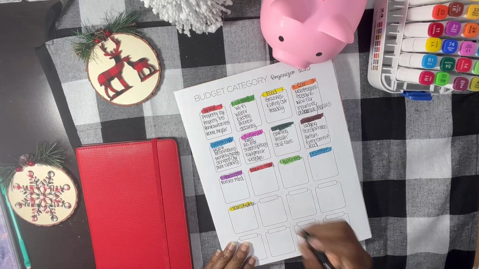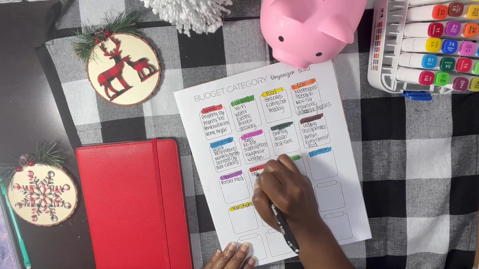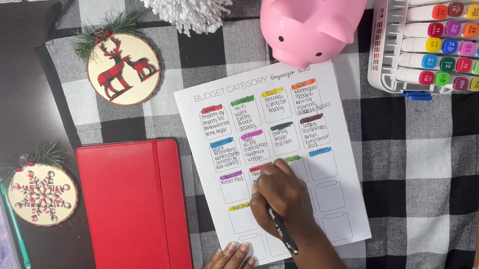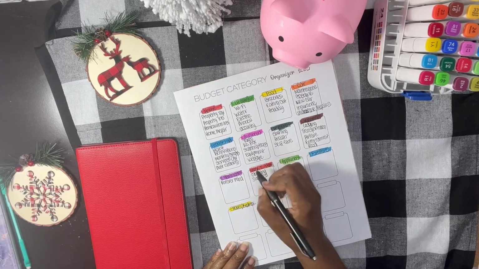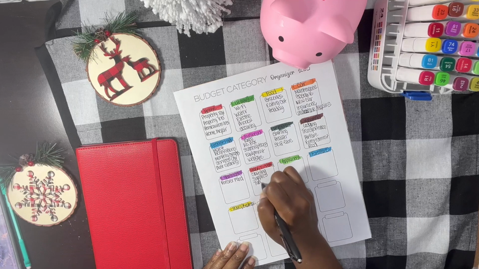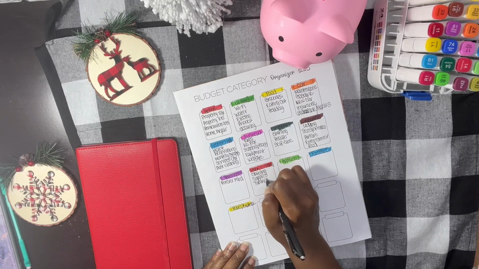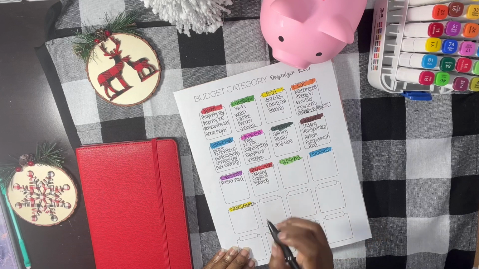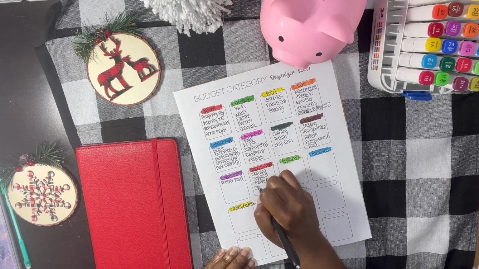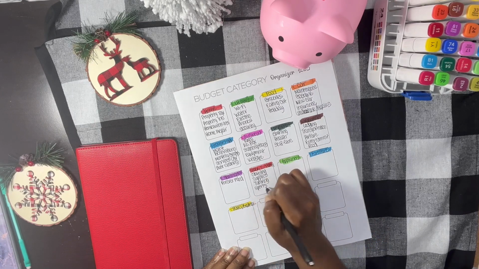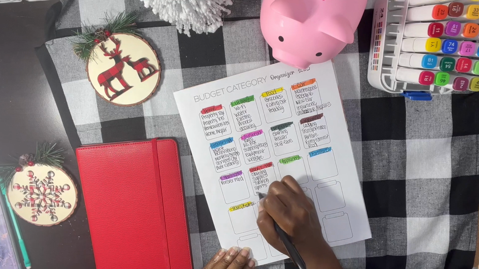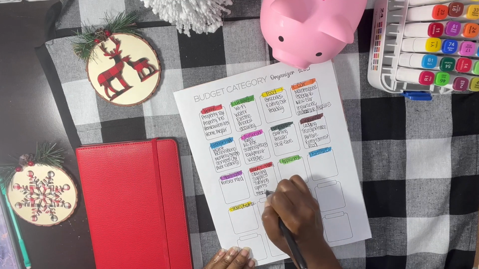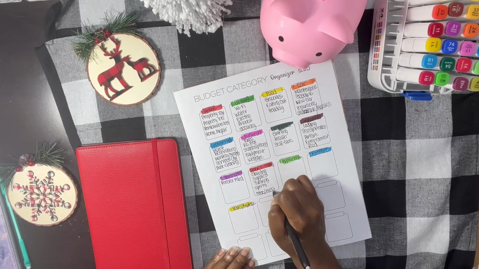Next, we have back to school. Some of the things that I'm saving for there is clothing, any supplies that the boys need, because I do have two children. One is in 10th grade and the other one is in second grade. So tutoring if needed. Normally the teachers will do that. Sports, any miscellaneous things that may come up, and also fees.